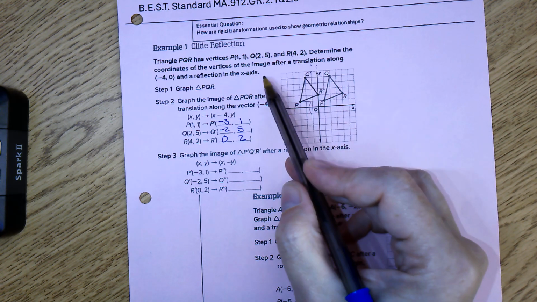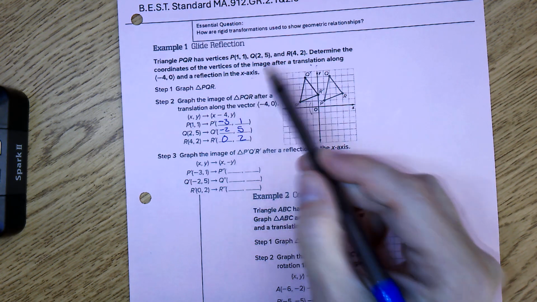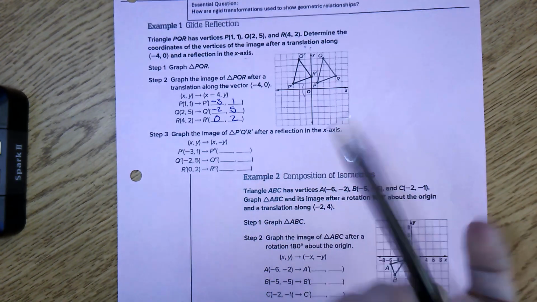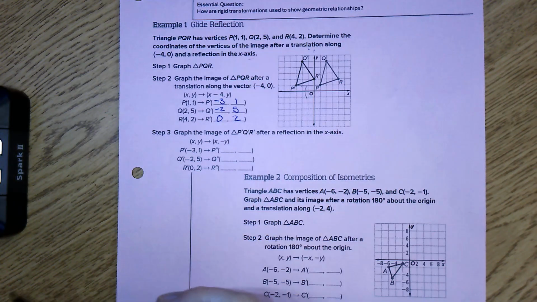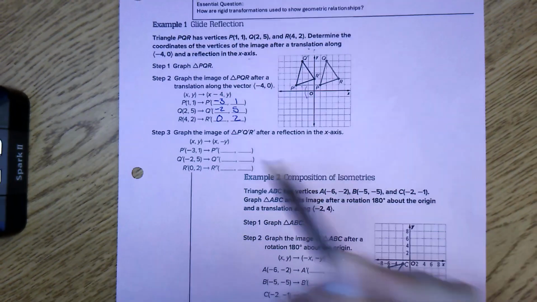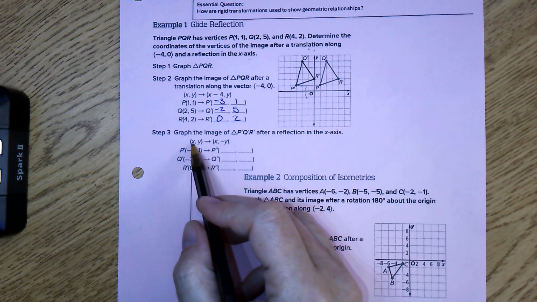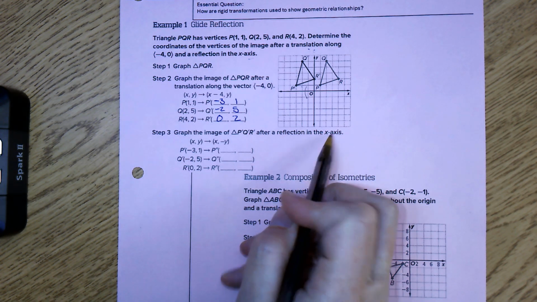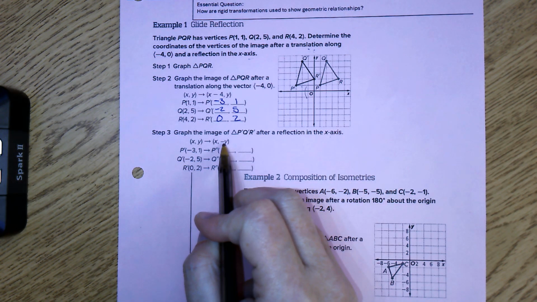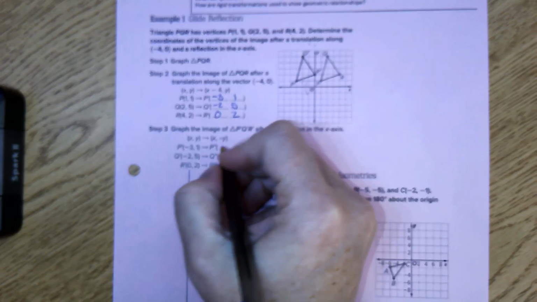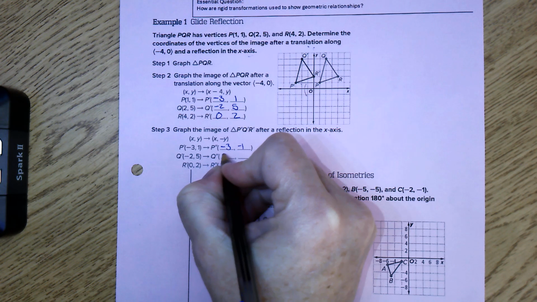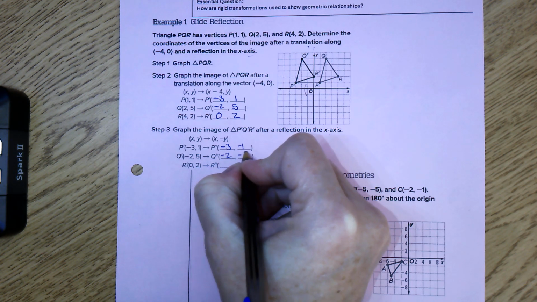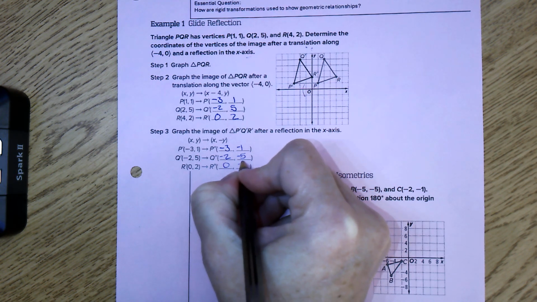Then we're going to reflect. If you don't know your reflection rules, you go back to Monday where they are printed. When you reflect over the x-axis, the sign of the y changes. So we're just going to follow our rule, change the sign.